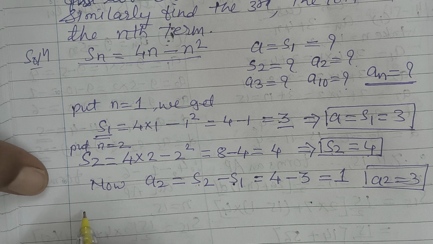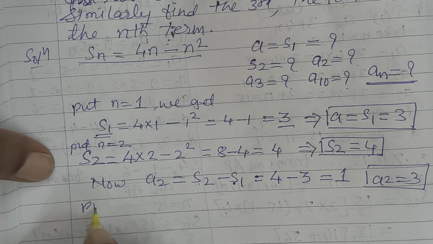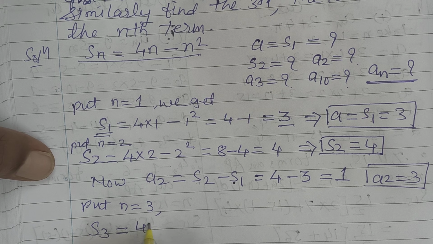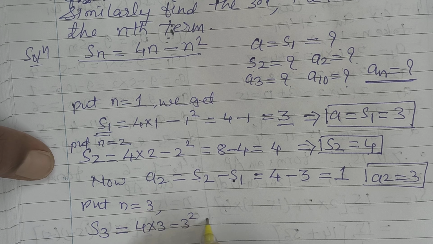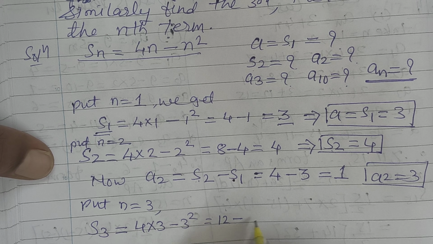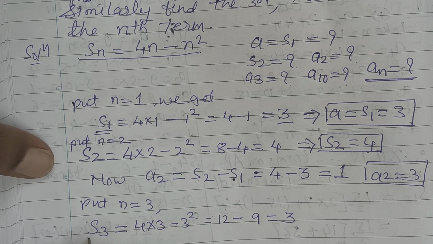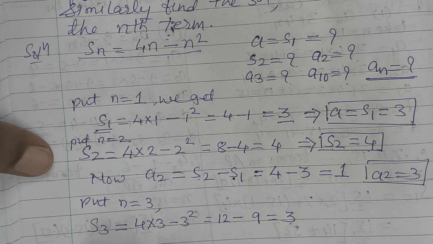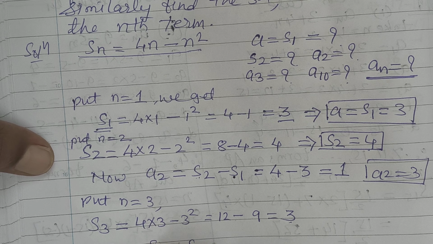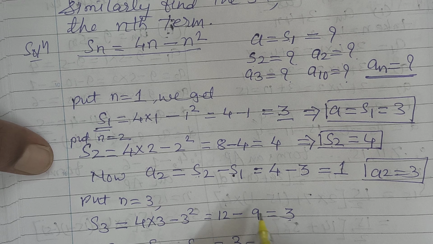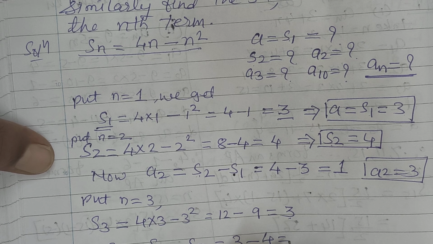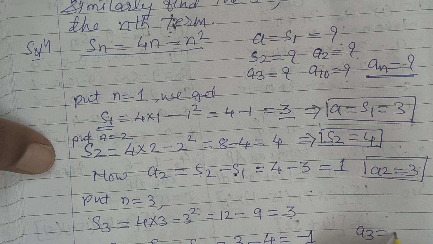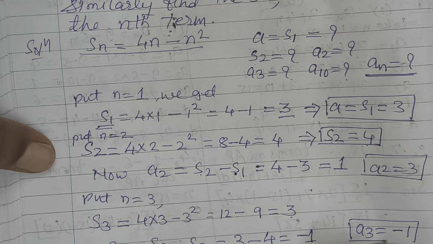Then find the third term. Now put n is equal to 3. We get S3 will be equal to 4 into 3 minus 3 square. So this is 12 minus 9, that is 3. Sum of the first three terms is 3. Now A3 will be equal to S3 minus S2. S3 is 3 minus S2 is 4. So it is 3 minus 4 is minus 1. So A3 will be equal to minus 1. So we got the third term.